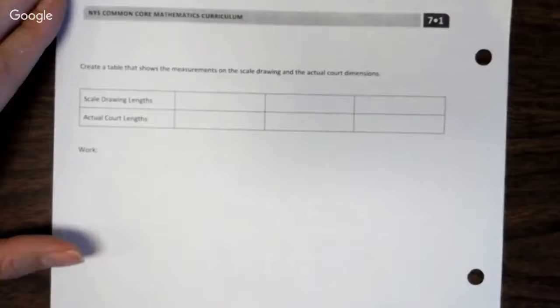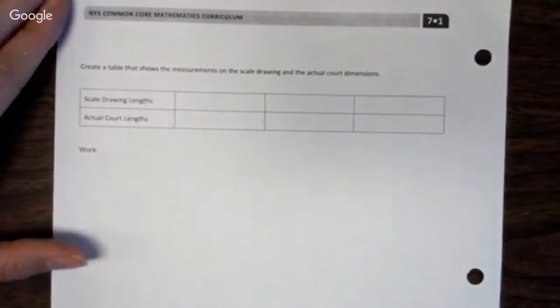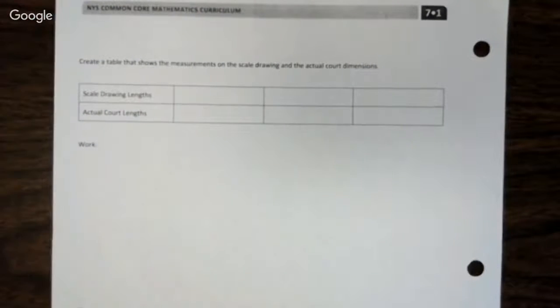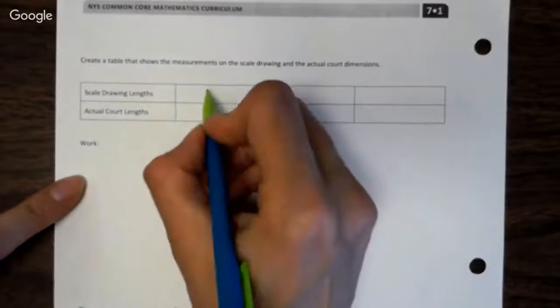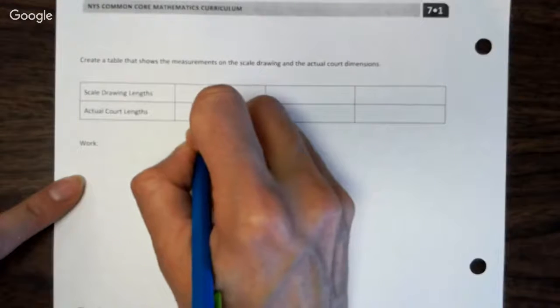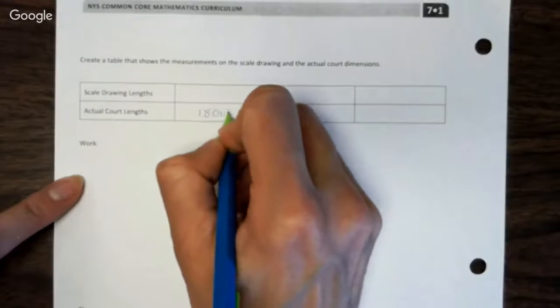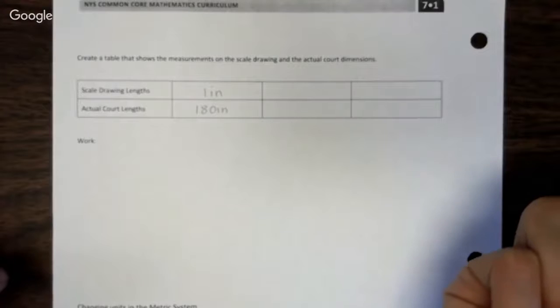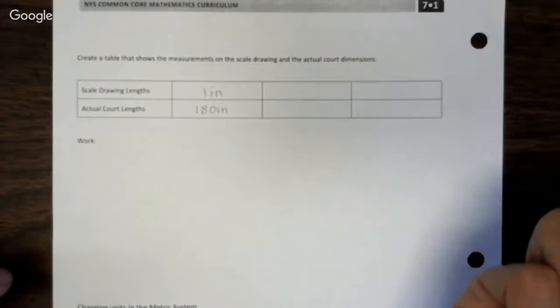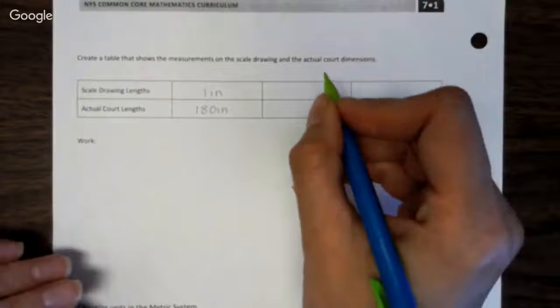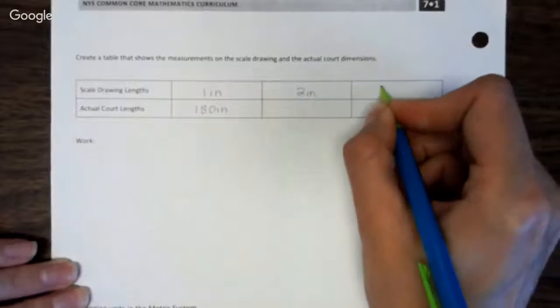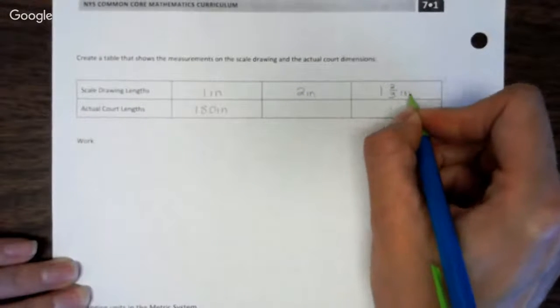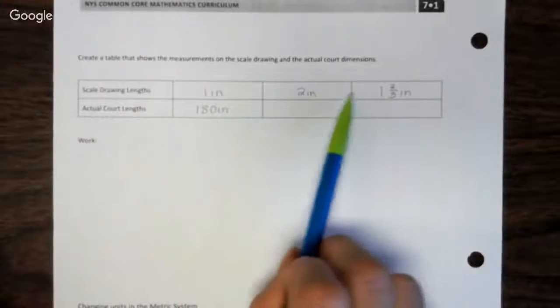All right, so let's go to this page. It says create a table that shows the measurements of the scale drawing and the actual court dimensions. So we already have in the actual court length, 180 inches is 1 inch. Now, we also know from the diagram on the page before that the dimensions of the court are 2 inches by 1 2/3 inches. So those are my two dimensions. This is my scale. This is my two dimensions.